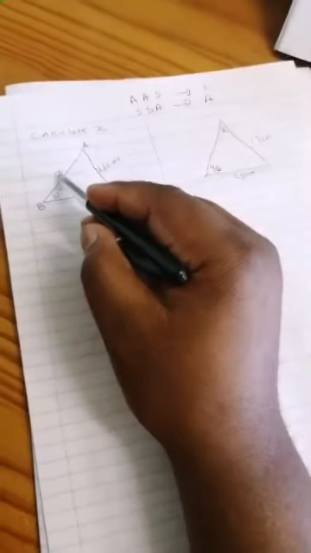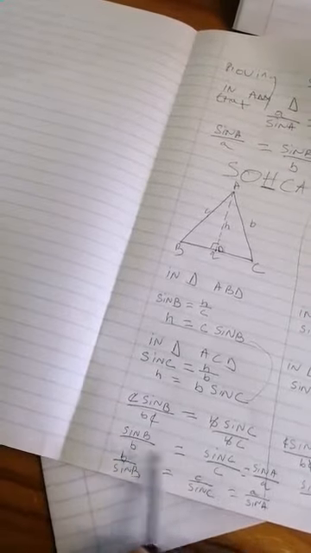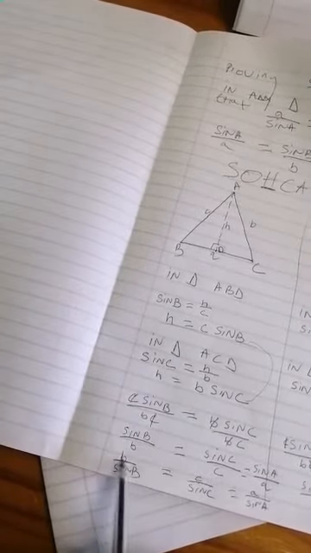Now remember, if we are looking for a side, remember what we said here. If you are looking for a side, then the formula that must be used has the sides on top.